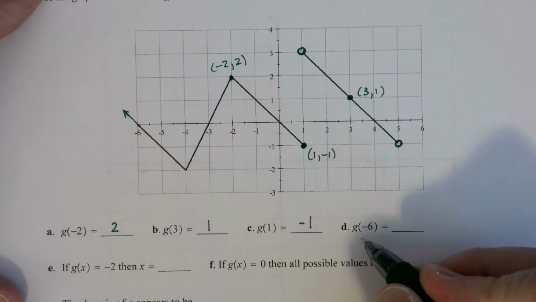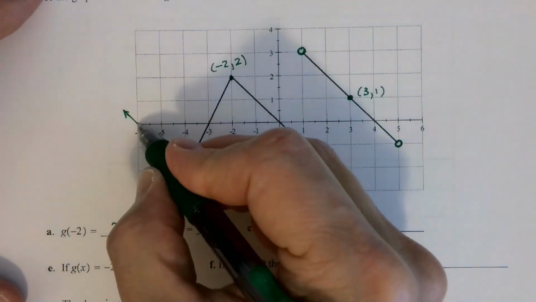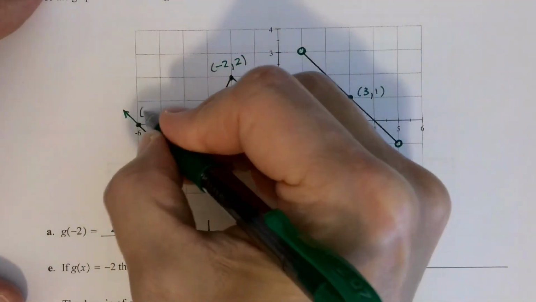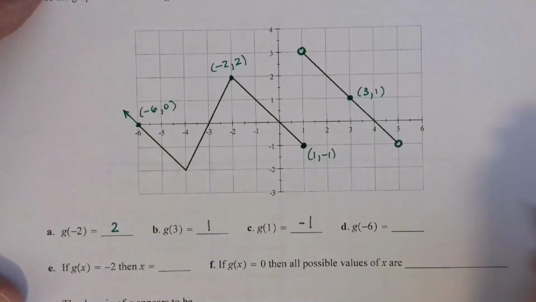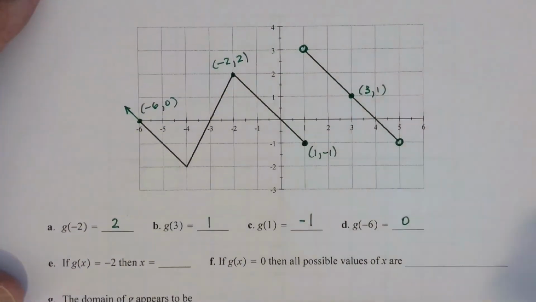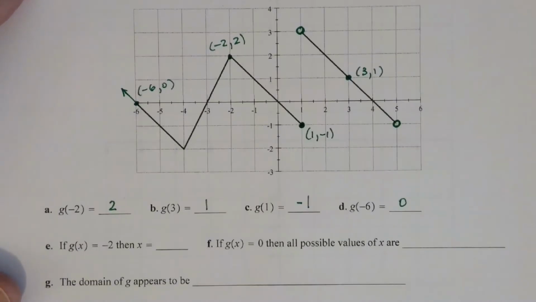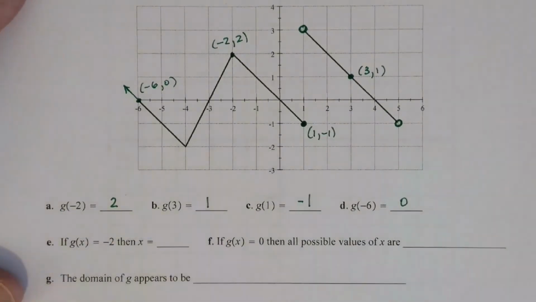What's g of -6? Well, right there is right on the x-axis, it looks like. So I would say the output is 0. Input -6, output 0. Okay. So given the input, we can find the output that way.